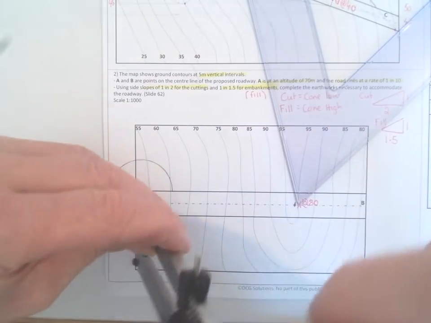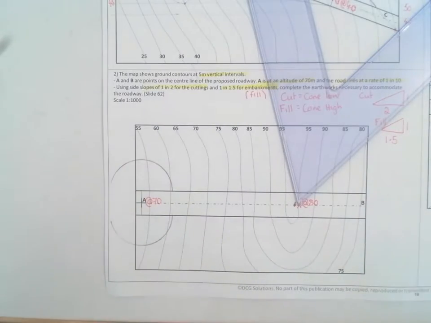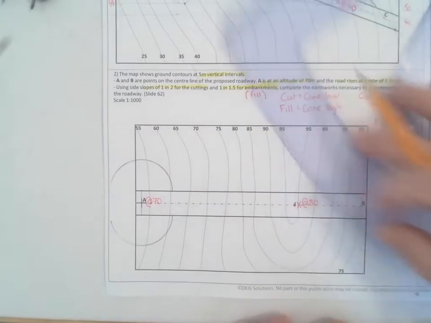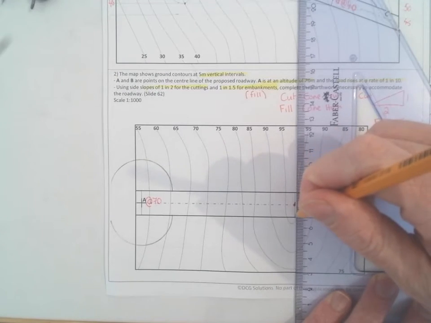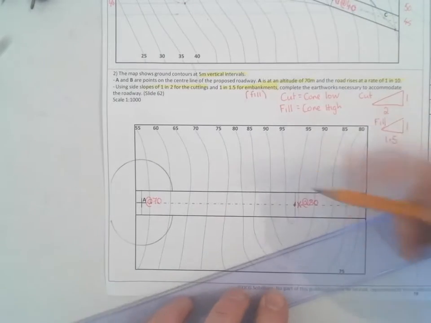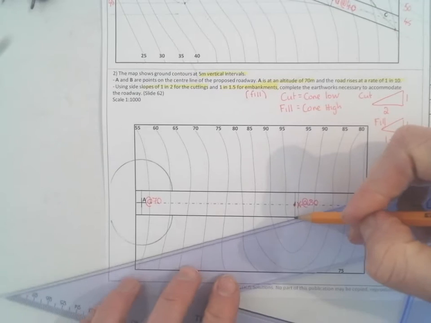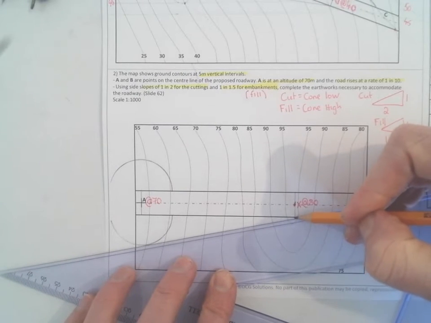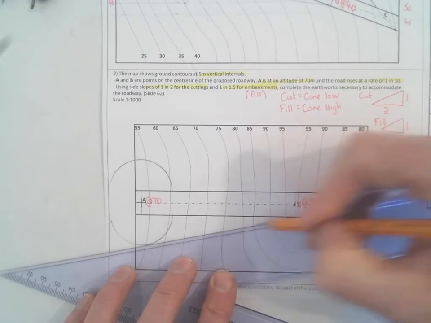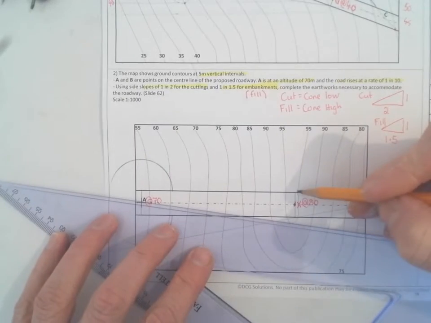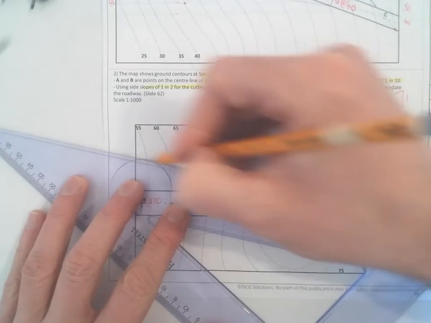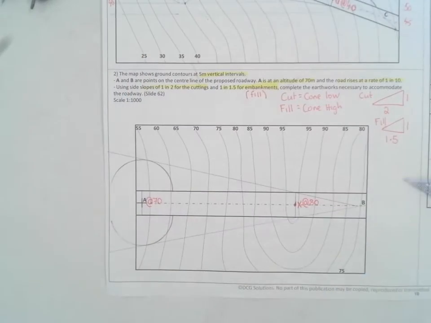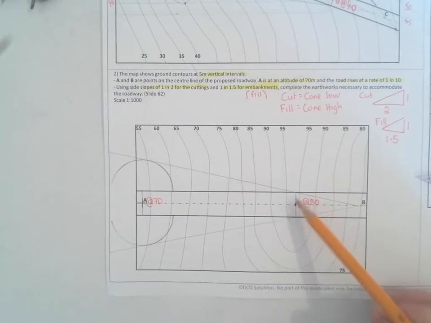I'm drawing heavy so you can see. We can extend X out. Draw your best fit tangent. That is at 80. Both of them are at 80.